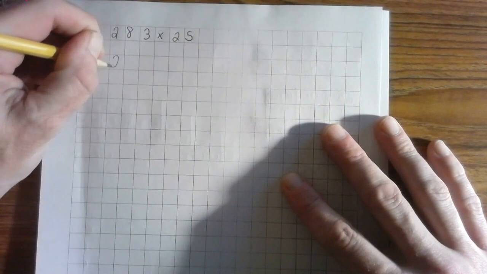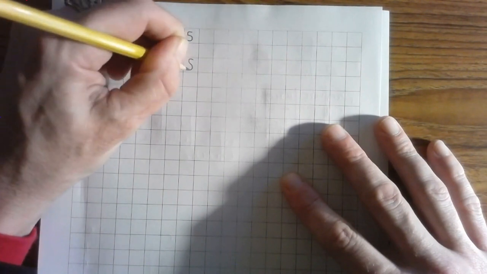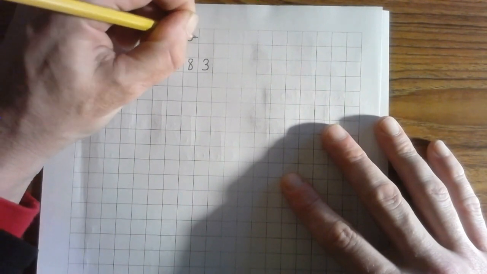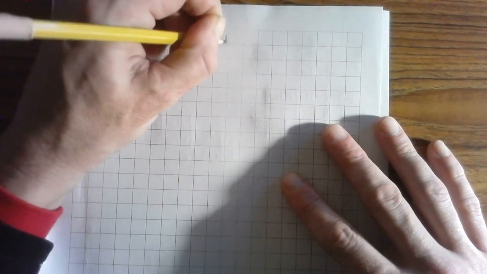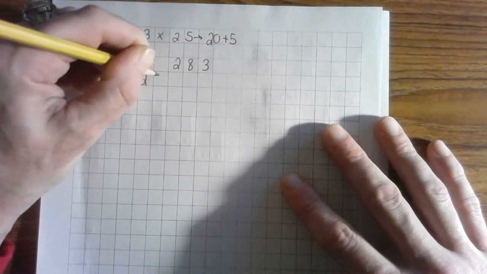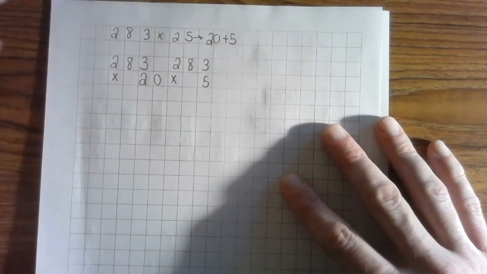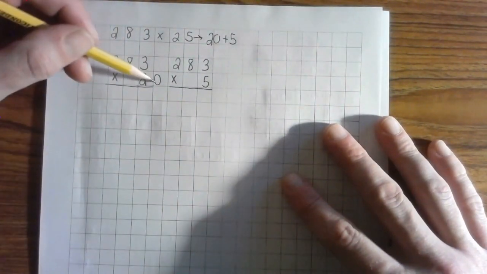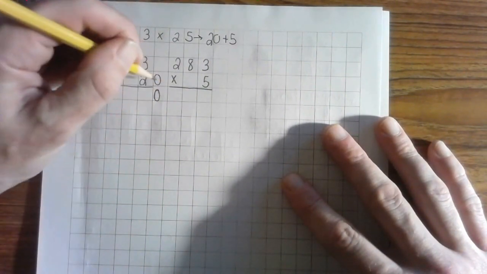I am going to use 283 because it's the larger number. I will keep that. But I'm going to multiply 283 times two different numbers. 25 can be broken into expanded notation, and that is 20 plus 5. So I multiply the first one times 20 and the second one times 5. Now, if you notice, the 0 for the 20 is set off to the side because all I'm going to do is put that in my answer.